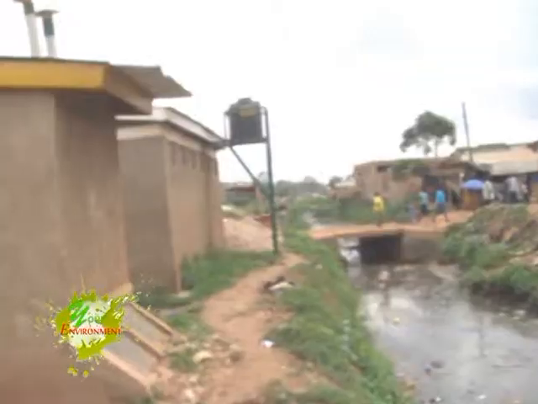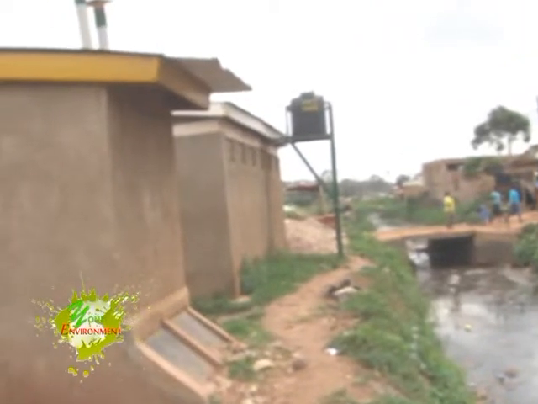They'll construct an EcoSan toilet, which is an innovative technology, and the feces that go in that toilet will be removed and reused for improving soil productivity and fertility, for improved productivity in the gardens and getting high yields.